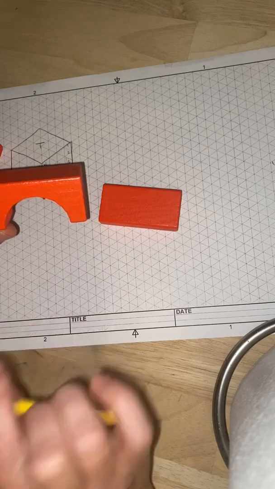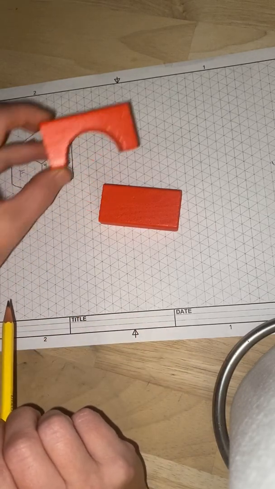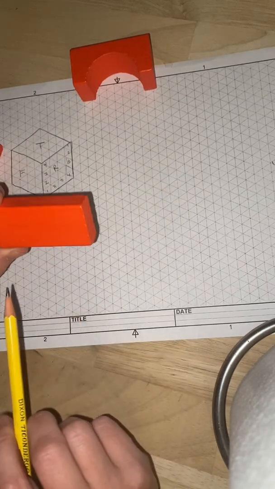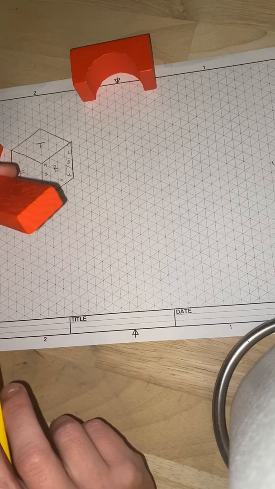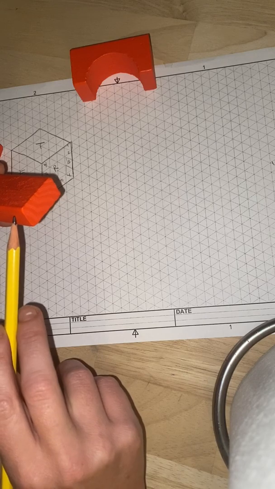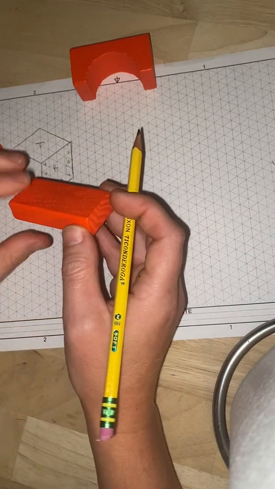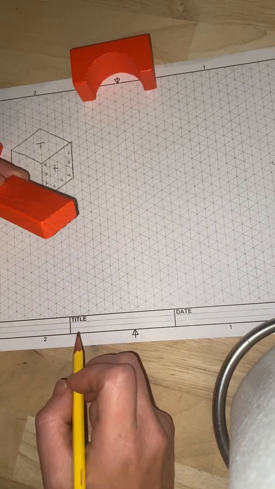So for this one, this would be the front of our object. For the rectangle, you would pick, okay, this could be the front or that could be the front. Sometimes with shapes like this, it's not really that important.